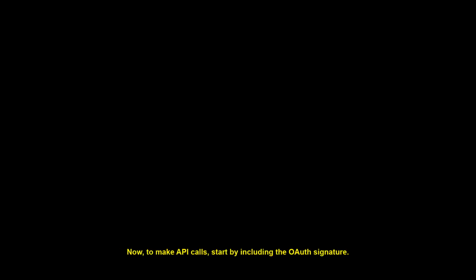Now, to make API calls, start by including the OAuth signature. Configure your requests for signing with your API key and generated token. Make sure to follow the OAuth 1.0 protocol accurately. If you encounter any issues, refer back to the Trello developer documentation for guidance.